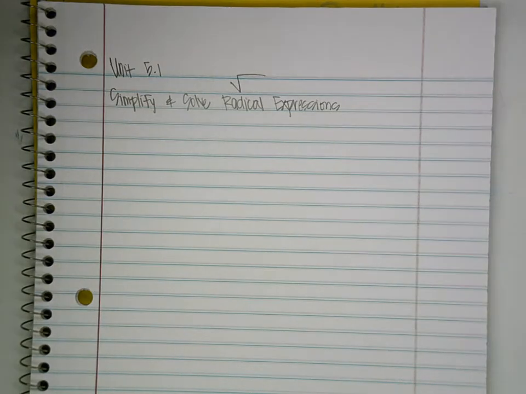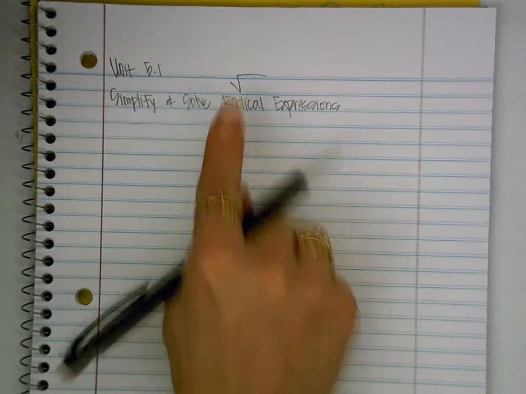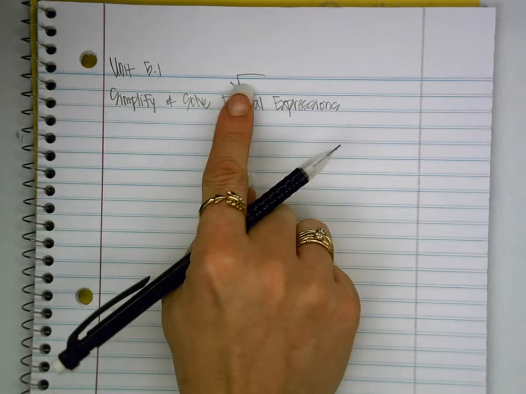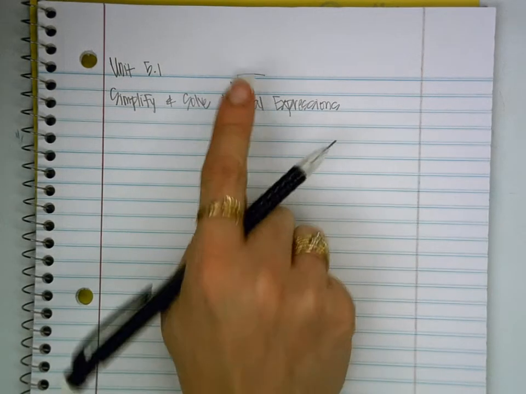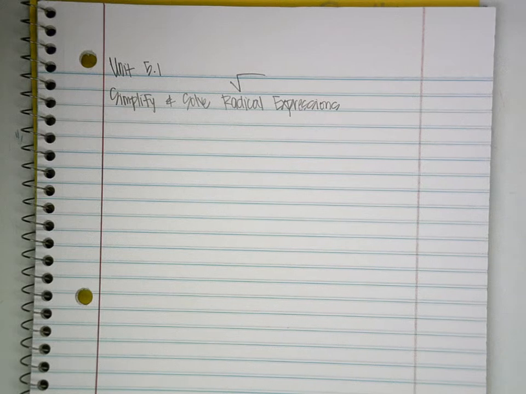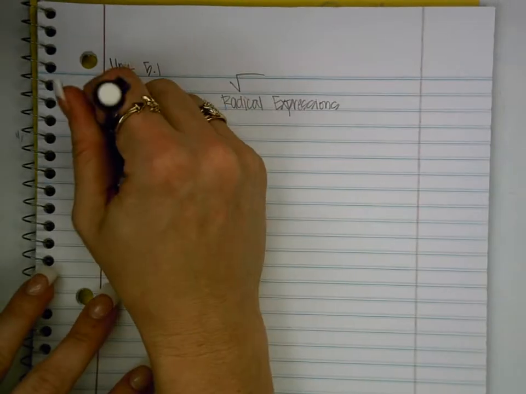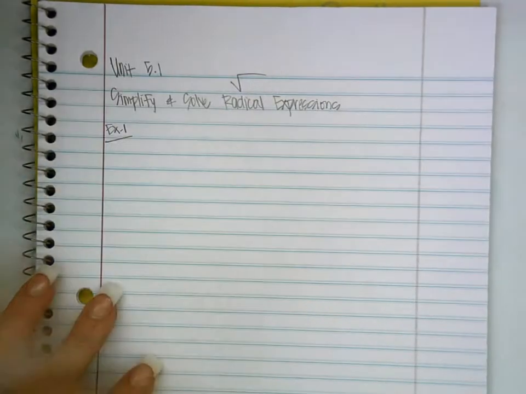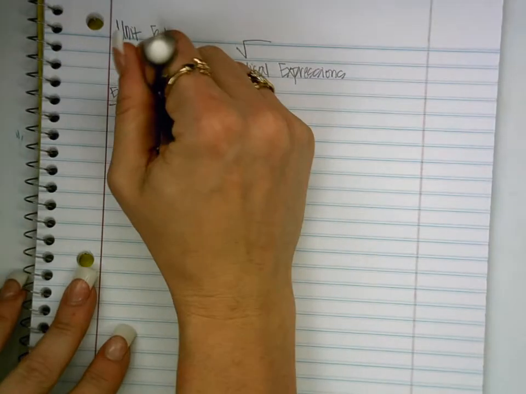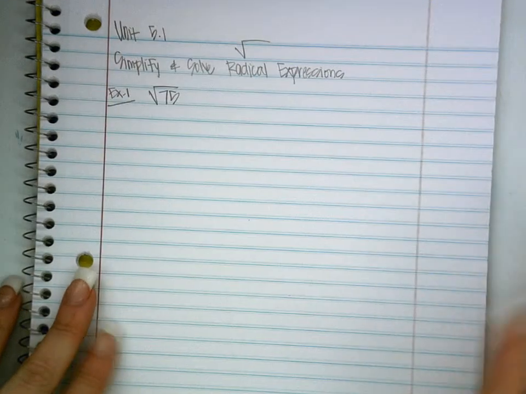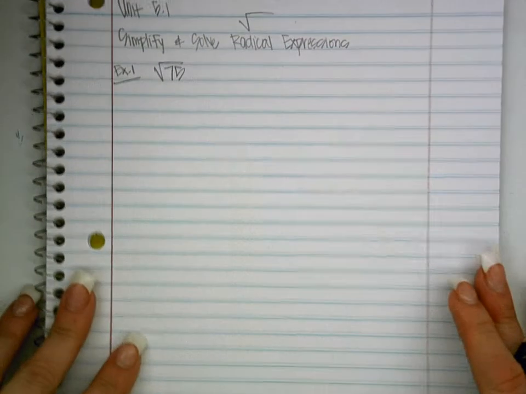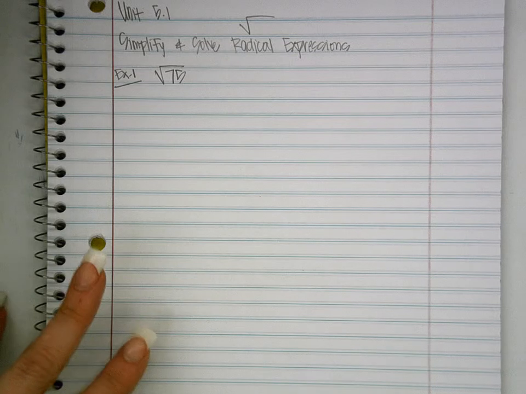The good news for you is we're only going to deal with square roots. There's not going to be any other number other than 2 inside that radical. Everything's just going to be square roots today. There are quite a few examples, but most of them are pretty simple. So let's start with root 75. If I just ask you to simplify the square root of 75.